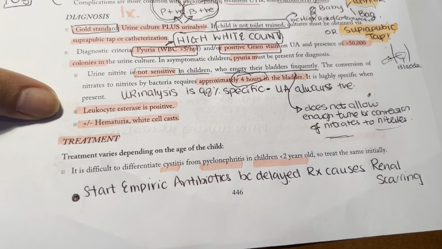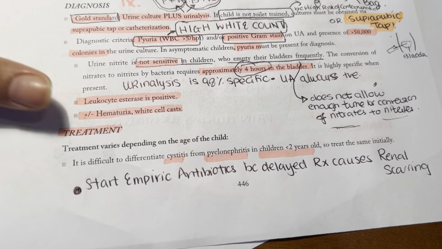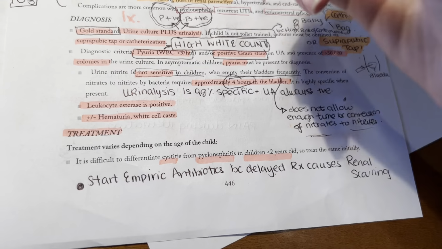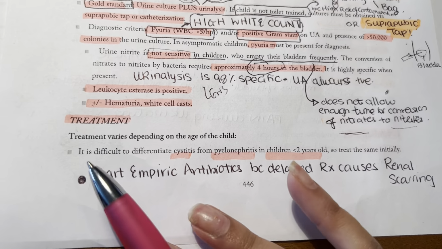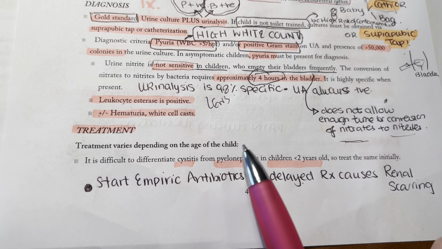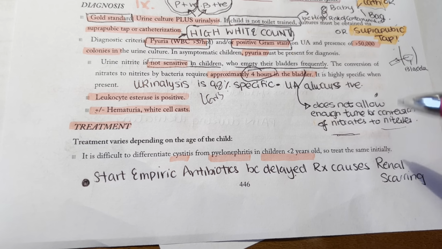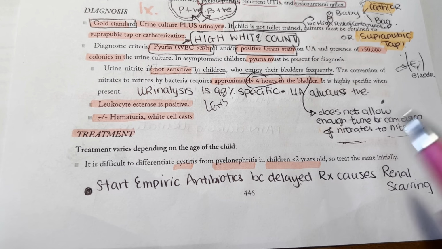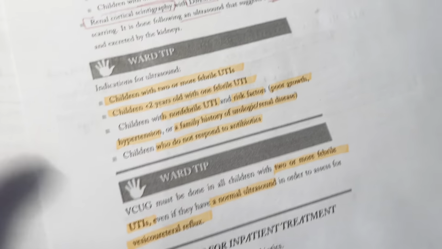Leukocyte esterase should be positive. Leukocyte esterase, nitrites, plus or minus hematuria, white cells and white cell casts. Treatment, finally. It is often difficult to distinguish cystitis from pyelonephritis in children less than 2 years old or young infants, so treat them the same. Start empiric antibiotics because delaying the treatment may cause renal scarring.